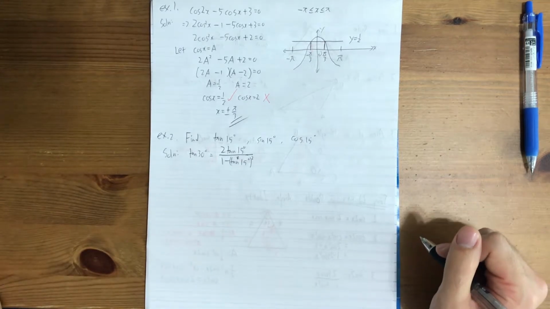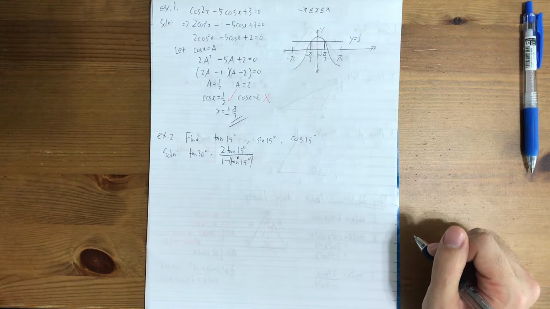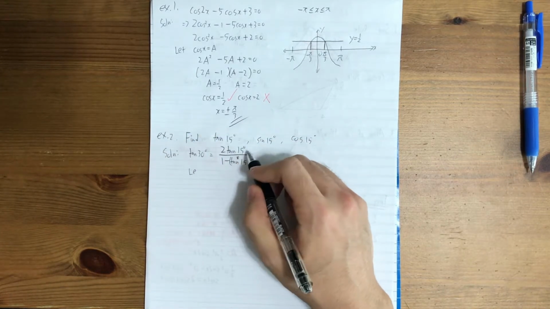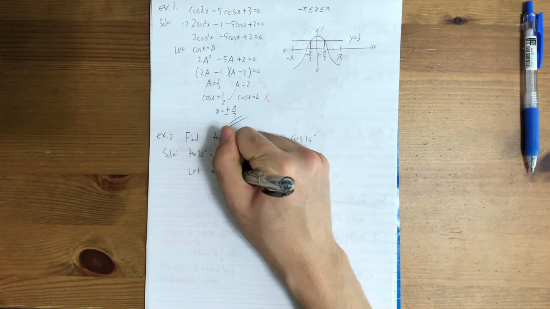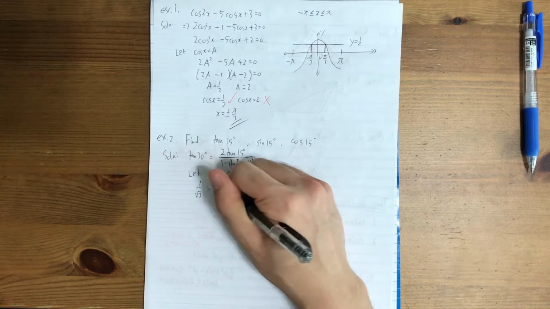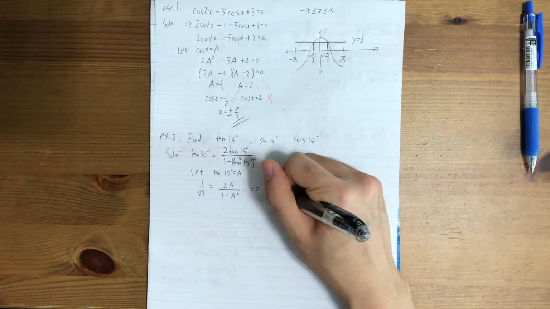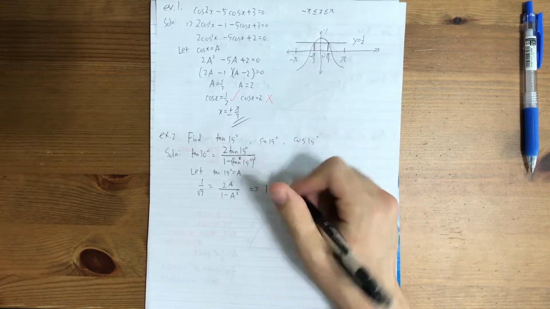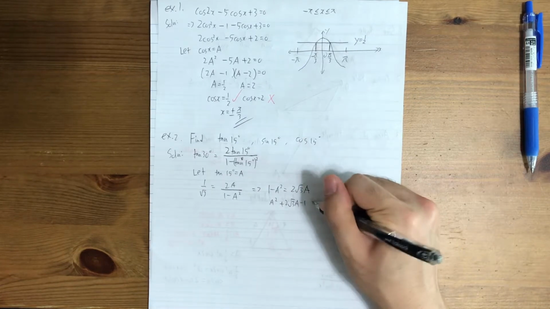And we know tangent 30 degree, right? What is it? It's just 1 over root 3. And we have to find tangent 15, but it's in quadratic, so why don't we just substitute this into a? Then we have 1 over root 3 equals to 2a over 1 minus a squared. So we can rewrite this as 1 minus a squared equals to 2 root 3a. So a squared plus 2 root 3a minus 1 equals to 0.